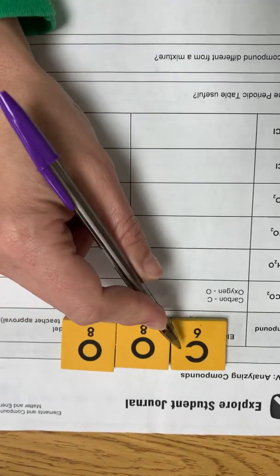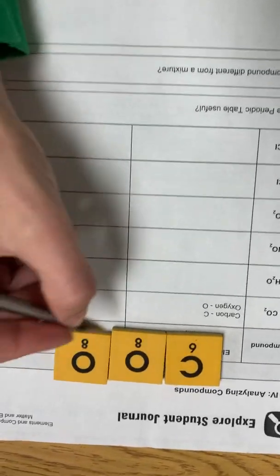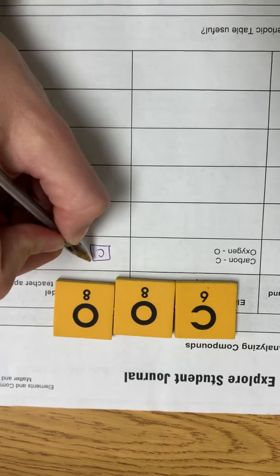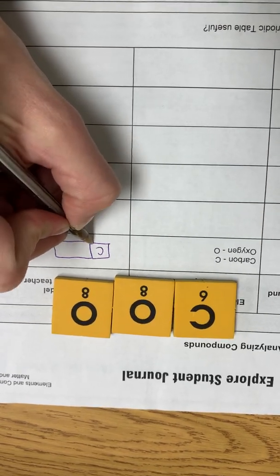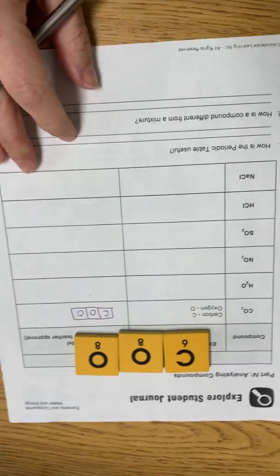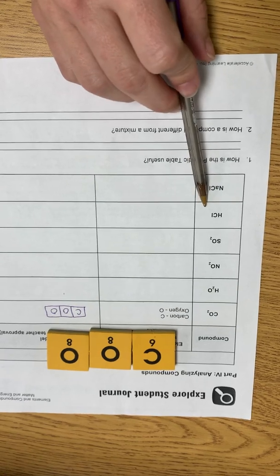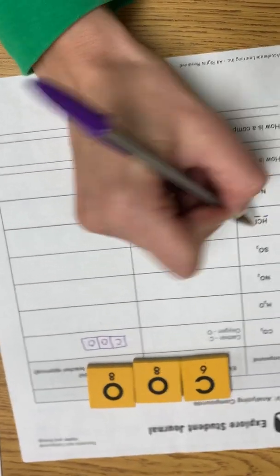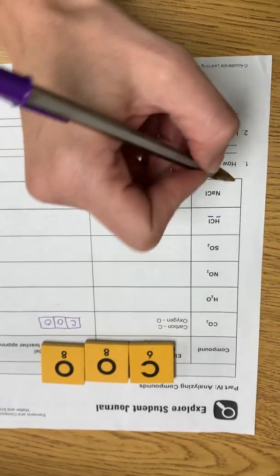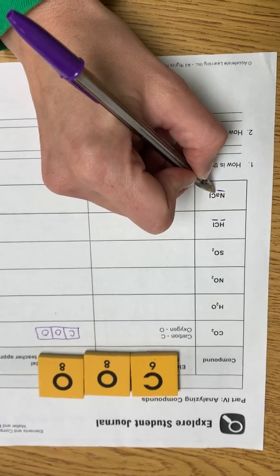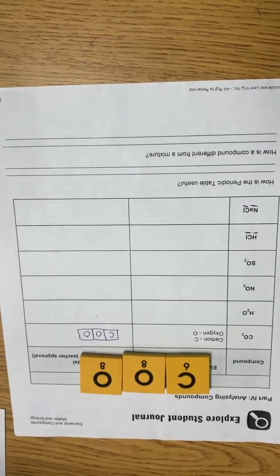Then here, since y'all don't have the actual tiles to build it, you're just going to draw it. So you're going to draw your carbon and your 2 oxygens. And that's how we'll do that. All right, on these down here, I want to give you a word of advice. Be very careful because this is H and that is Cl, not Ci. Same thing here. This is Na and this is Cl, not Ci. Okay.